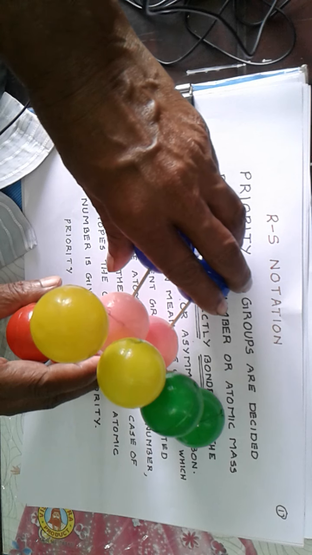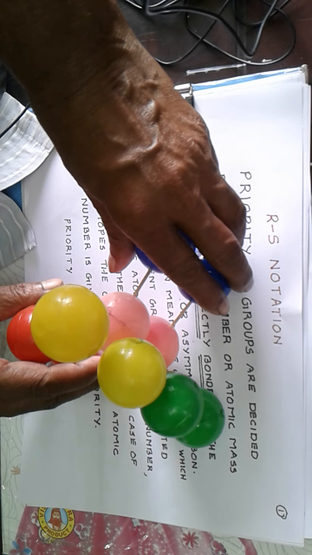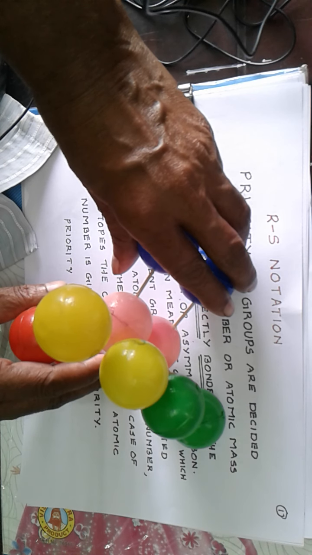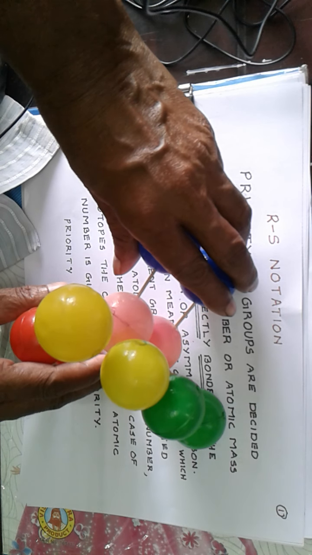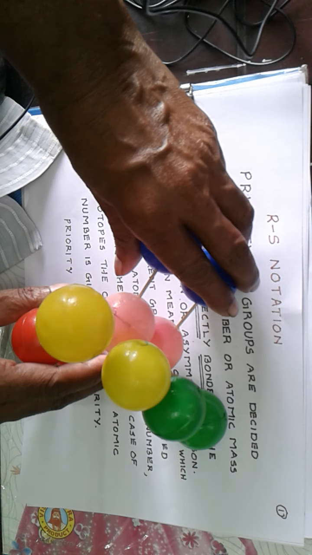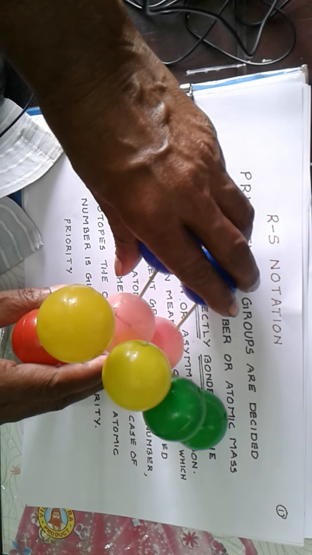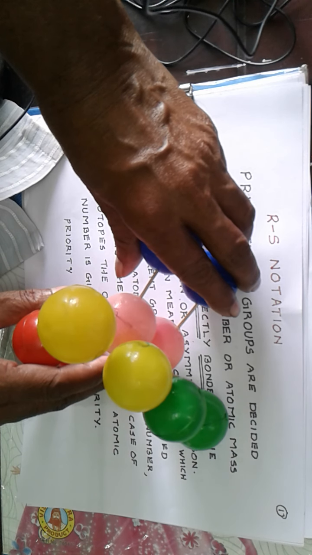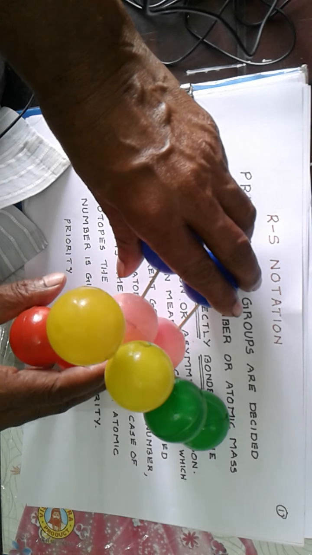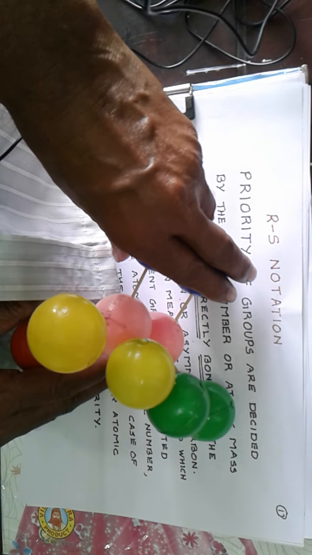So all the groups coincide with each other, so that these two configurations are superimposable, and if they are superimposable, then their configurations will be the same. That means two interchanges create the same configuration.